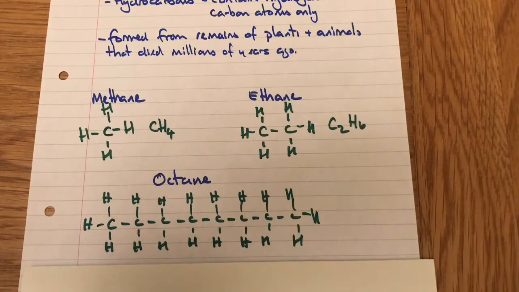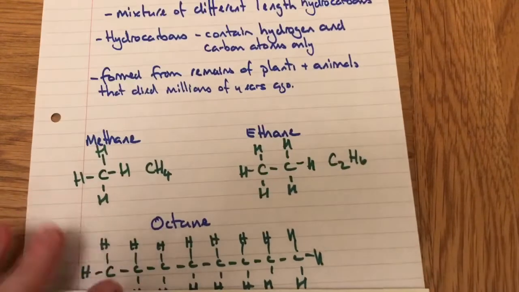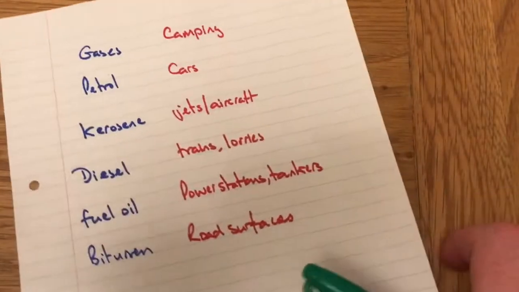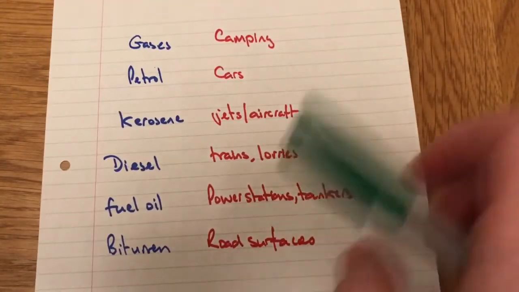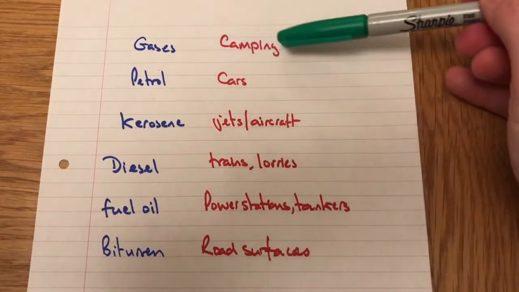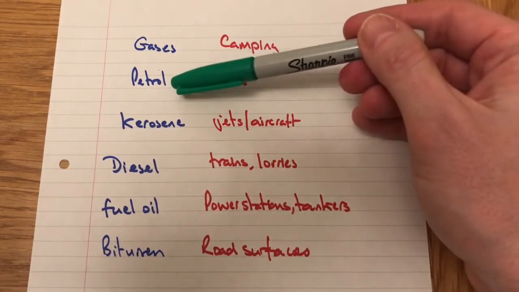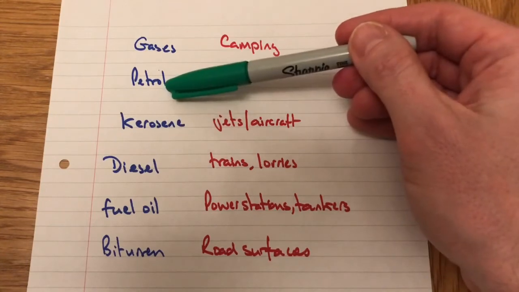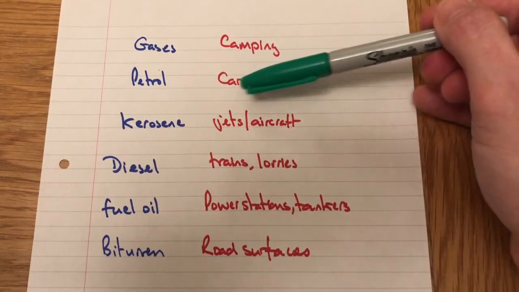Okay, something else that's worth just having a quick look at is the different fractions in crude oil that we have to separate and their uses. So at the top we get our short chains, our gases, and they're used for camping gases. Next, as you come down here, they get longer. So next is petrol, and it's for transportation for cars.